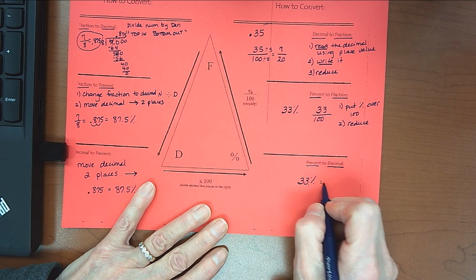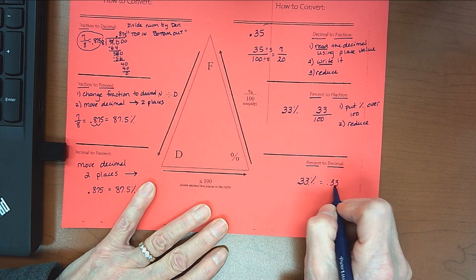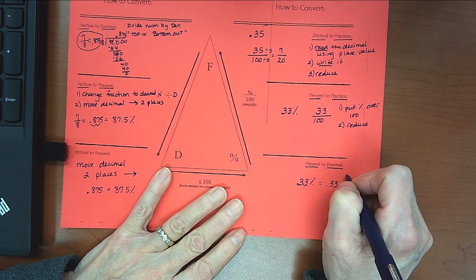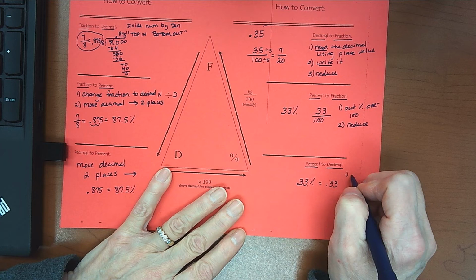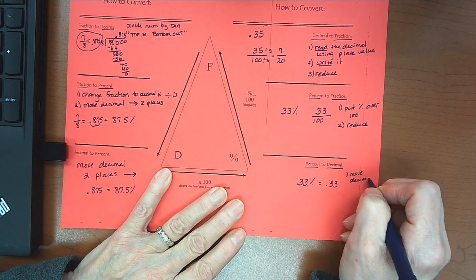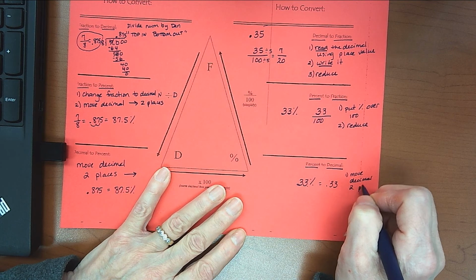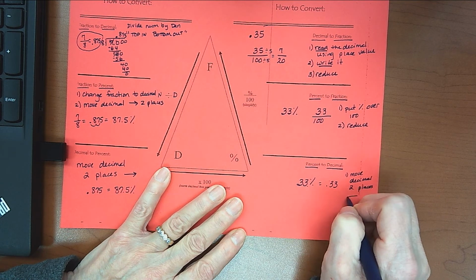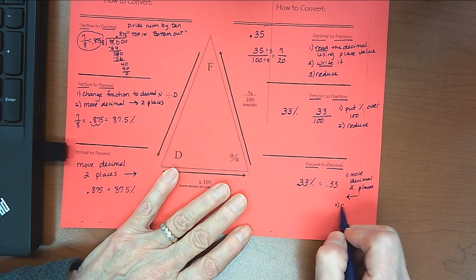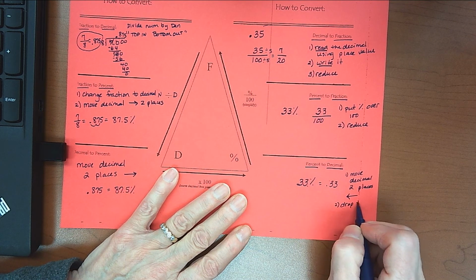And so this would equal 0.33 as a decimal, 33 hundredths. So the steps for that were 1, move the decimal 2 places left this time. So we're doing the opposite. And then 2, we're going to drop the percent sign.